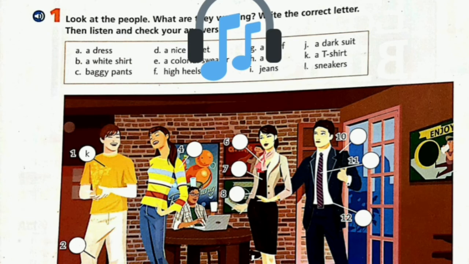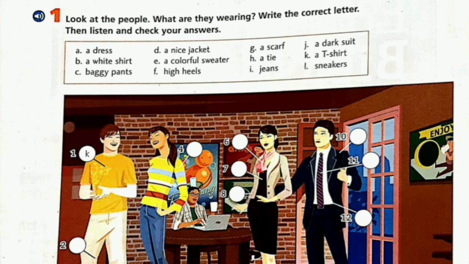Unit 7. Which one is cheaper? Page 44. Vocabulary. Look at the people. What are they wearing?